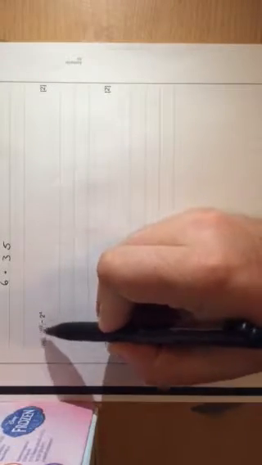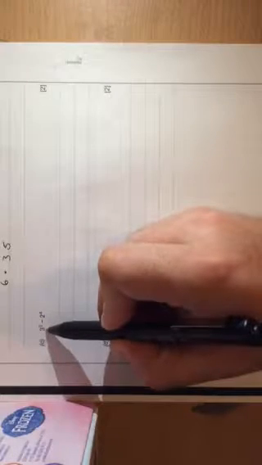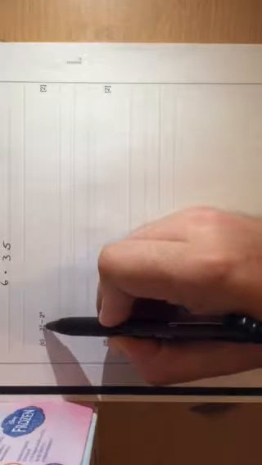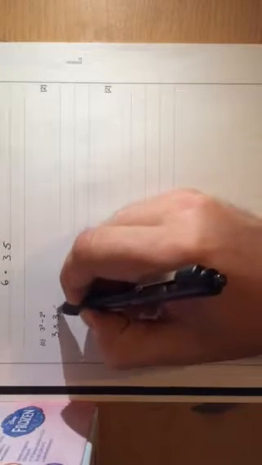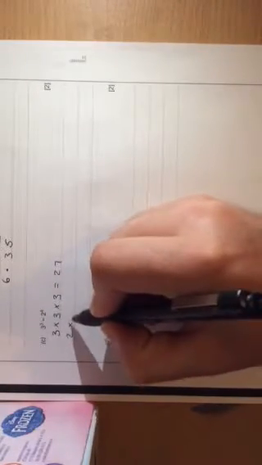On to C. I've got two powers here, two indices. Remember, with indices, it's telling you that the base number has been multiplied by itself the number of times shown by the power. So 3 to the power of 3 is going to be 3 multiplied by 3 multiplied by 3, which will give us 27. And 2 multiplied by itself 4 times is going to be 2 multiplied by 2 multiplied by 2 multiplied by 2, which will give us 16.